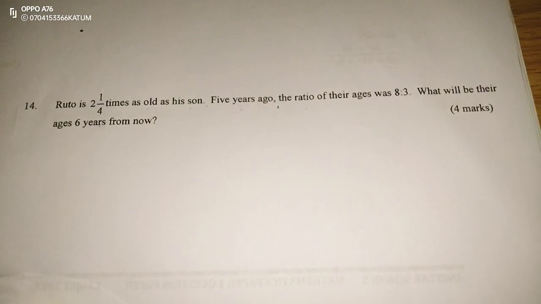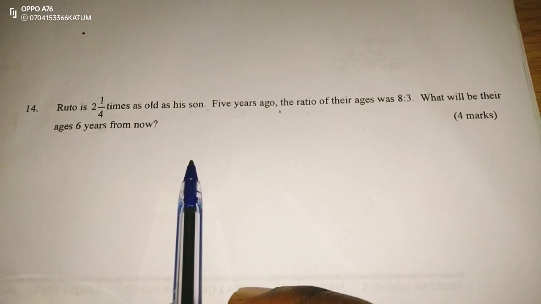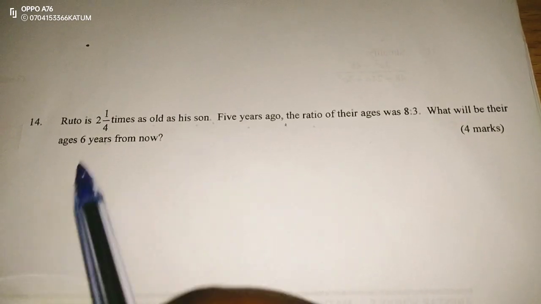Thank you for joining this lesson, number 14, whereby we're going to deal with word problems and linear equations.